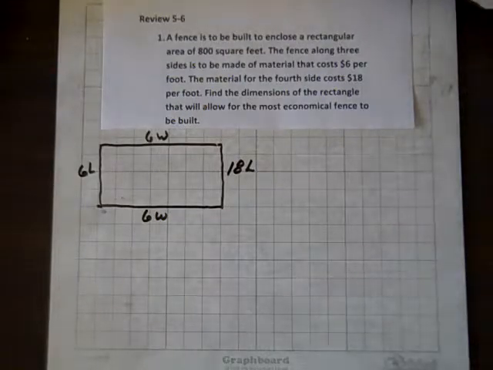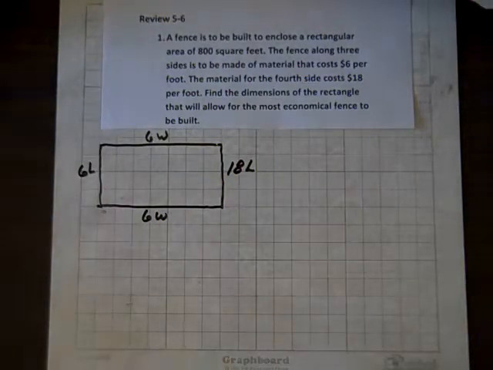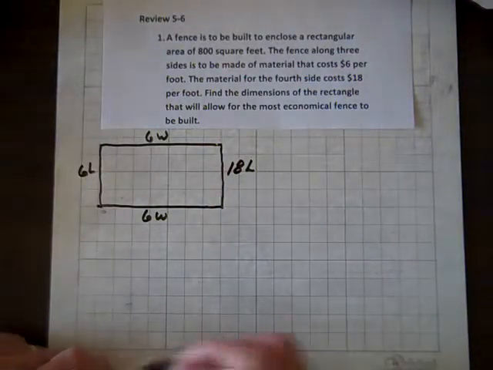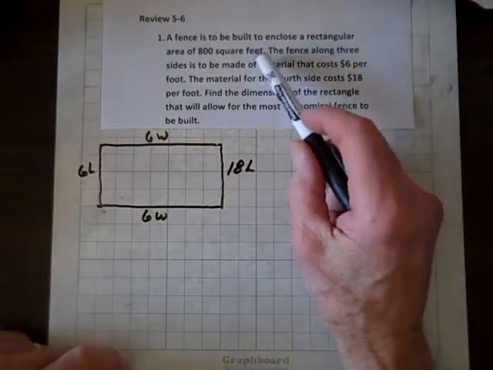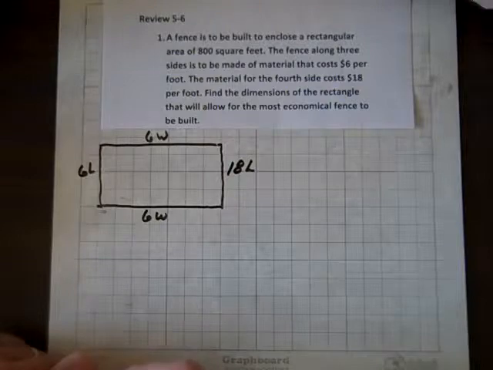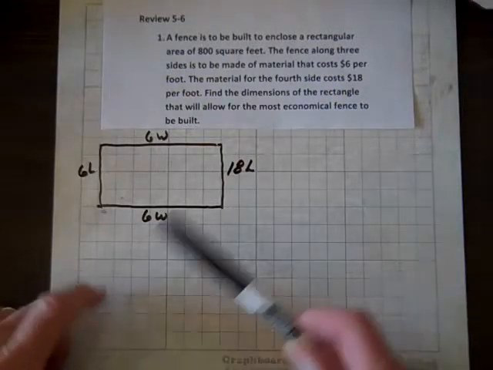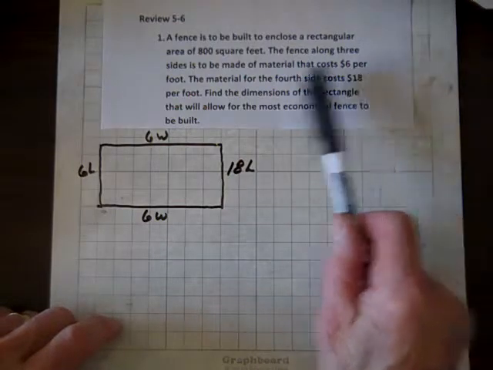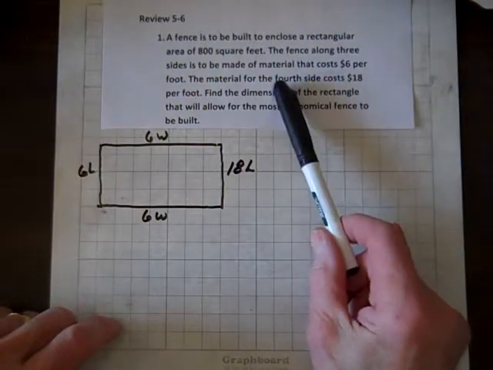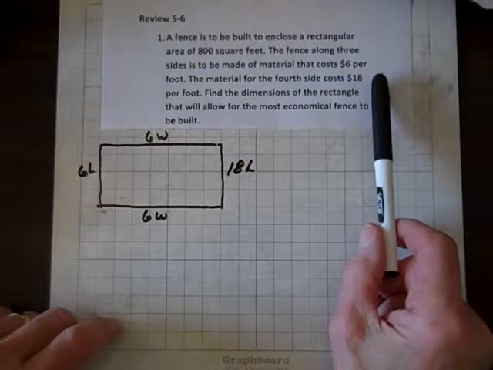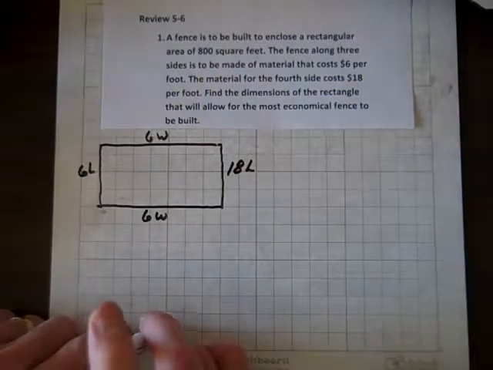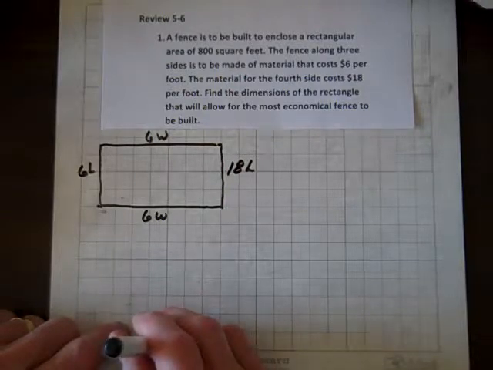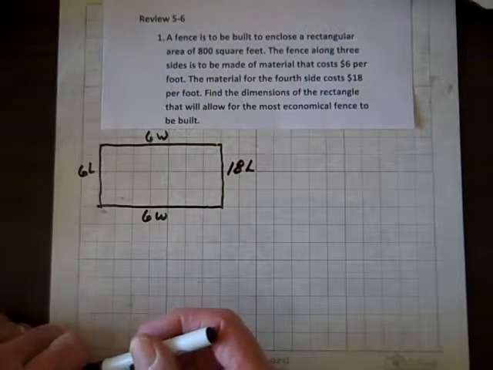Well, now we're doing the review question for section 5-6, and it says we've got to build a rectangular enclosure area of 800 square feet. The fence along 3 sides is to be made of material that costs $6 per foot, and the material for the 4th side costs $18 per foot. Find the dimensions of the rectangle that will allow for the most economical fence to be built.